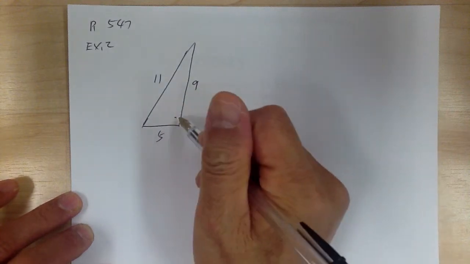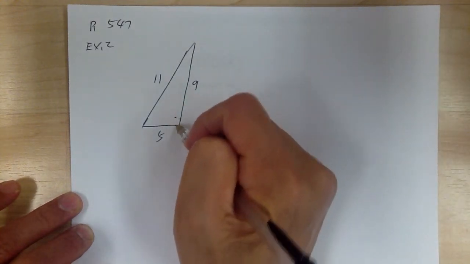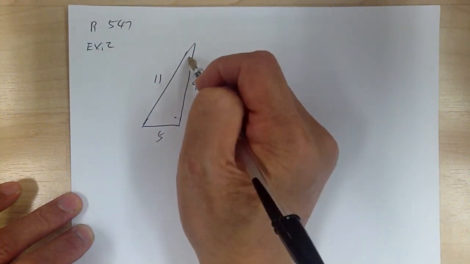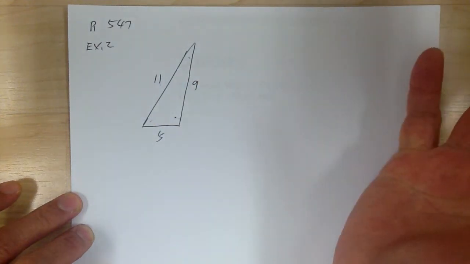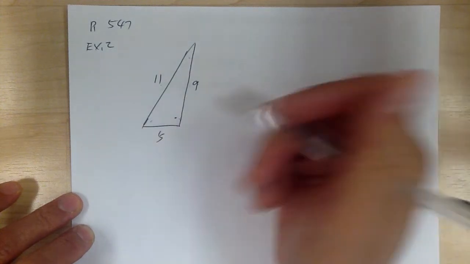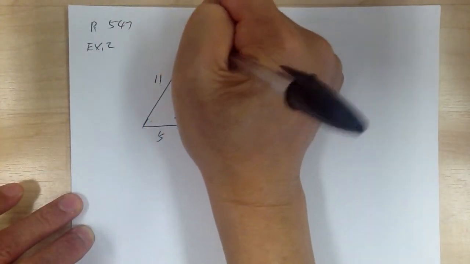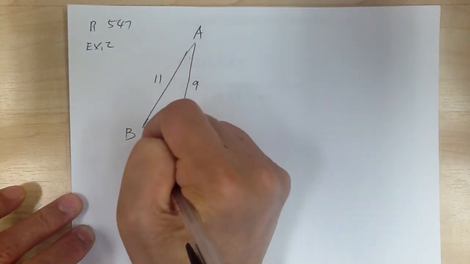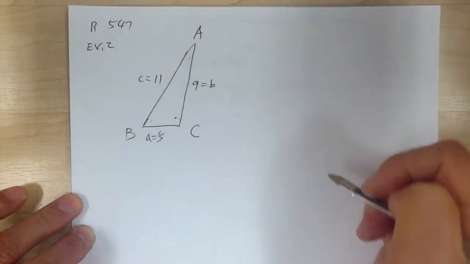Now, how do you know that's the biggest angle? Well, because remember from your geometry, the biggest angle will face the longer side. The smallest angle will face the shorter side, and the medium angle will face the medium side. Right? So you're looking for this angle over here. It doesn't give you labels, so you can label any way you want. So let's just follow the example. So you got A, B, and C. So that means small a equal to 5. This is small b, and this is small c.